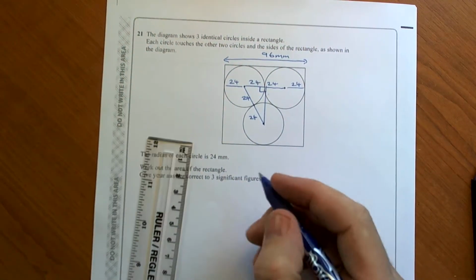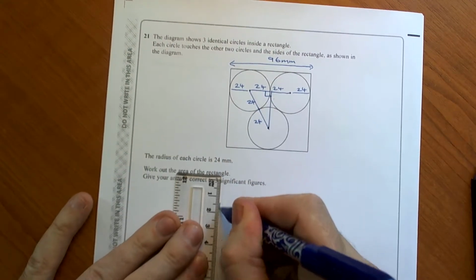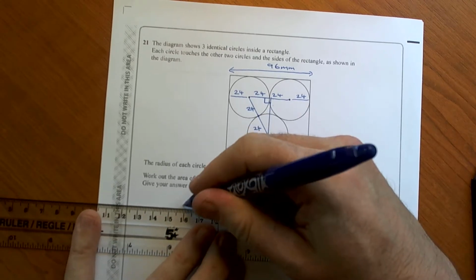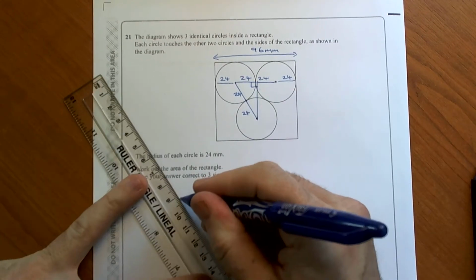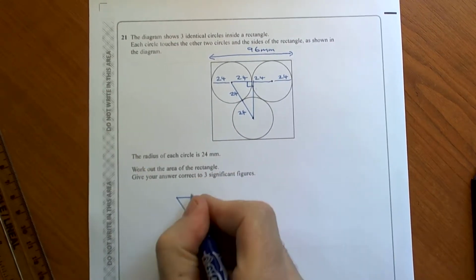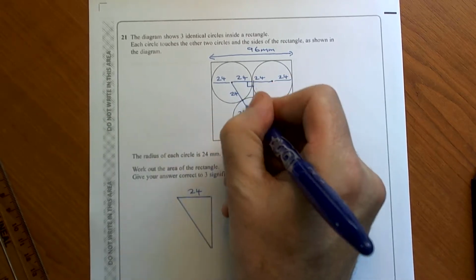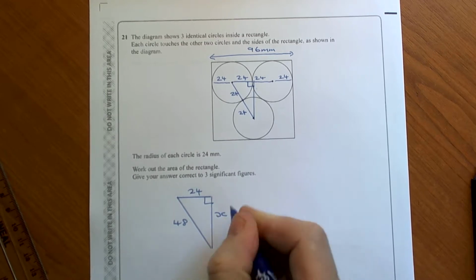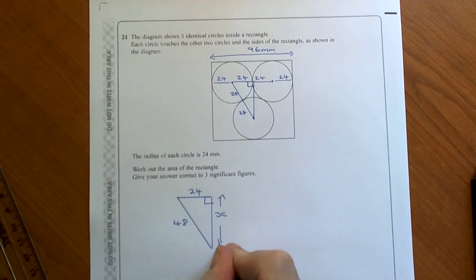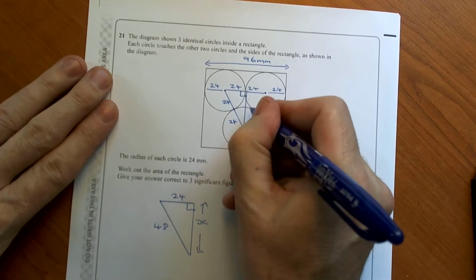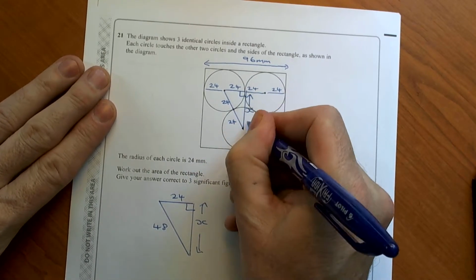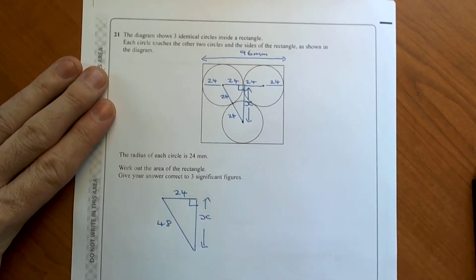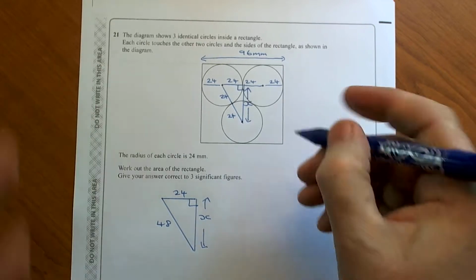Now, if I take this down below, I'm just going to draw that right-angled triangle because that's going to be key in the question. That would be 24. This would be 2 lots of 24, so that's going to be 48. Let's call that distance there x. Okay, so this distance there to there on the diagram is going to be x.